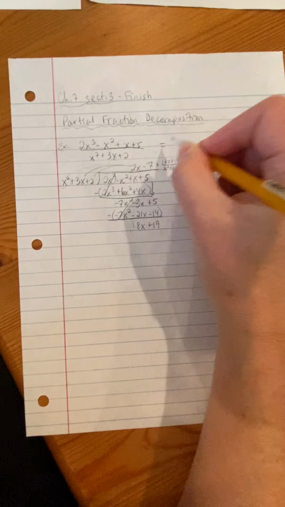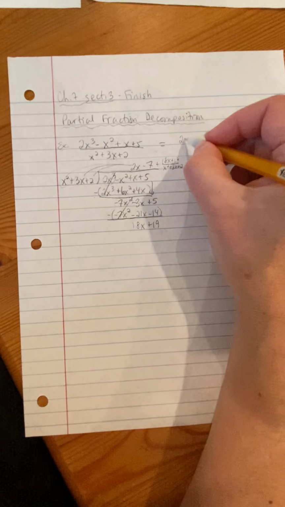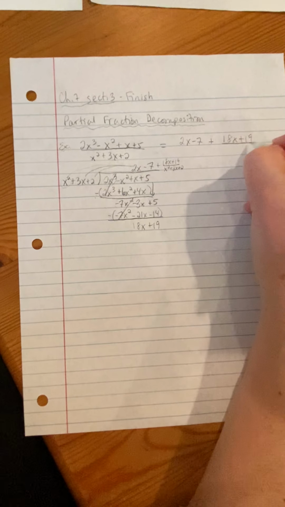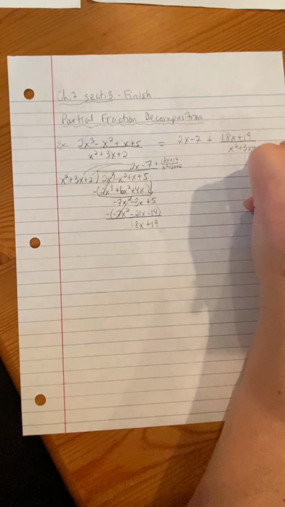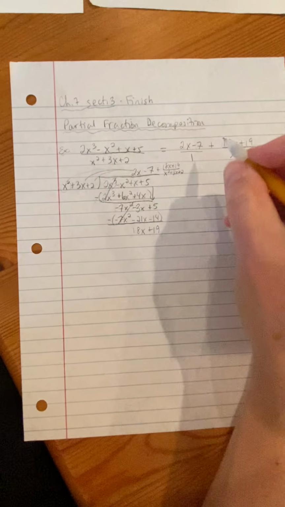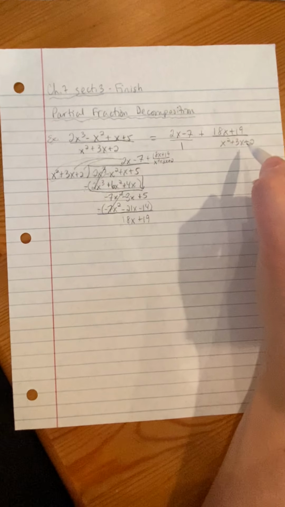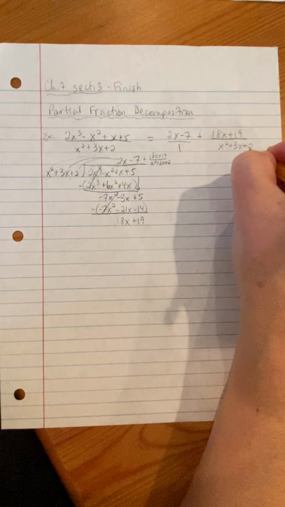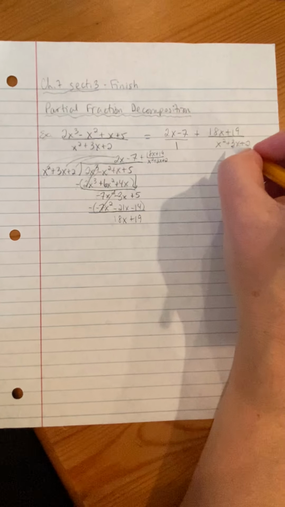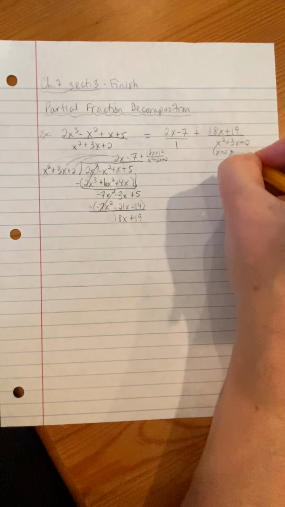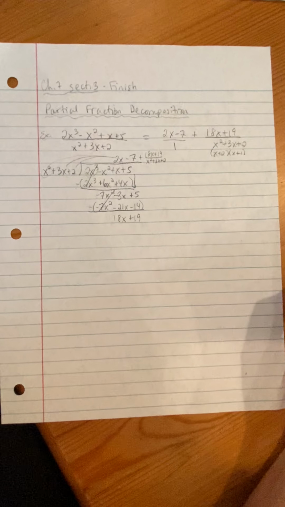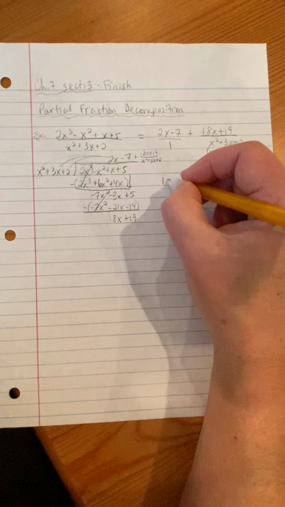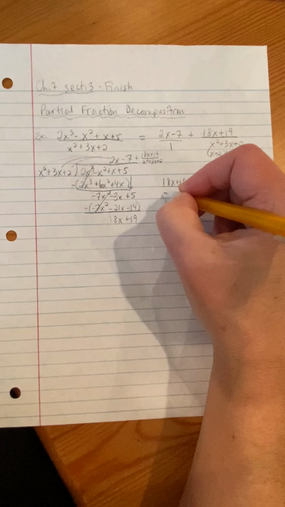So really, what we just did is we said that this is equal to 2x minus 7 plus 18x plus 19 all over x squared plus 3x plus 2. The 2x minus 7 is really over a denominator of 1. So that's one fraction that needs to add to this fraction in order to get this original fraction. But this needs to be decomposed some more. So here's where we're going to pick up. The first thing we want to do is factor this denominator. This factors very nicely into just x plus 2 times x plus 1, and that is going to be broken up into two fractions. So we are going to take this.